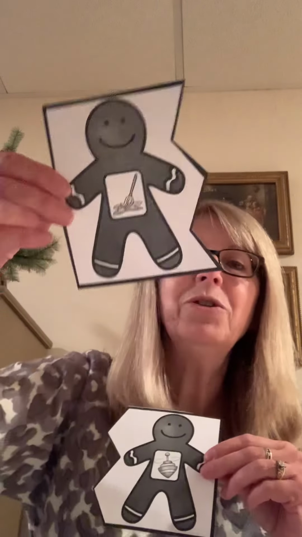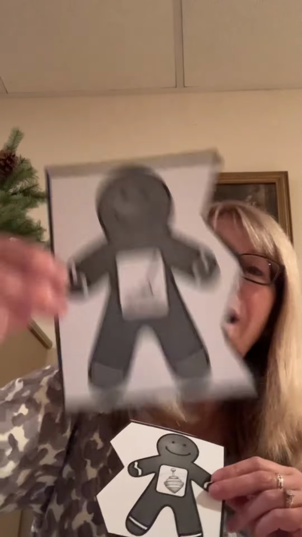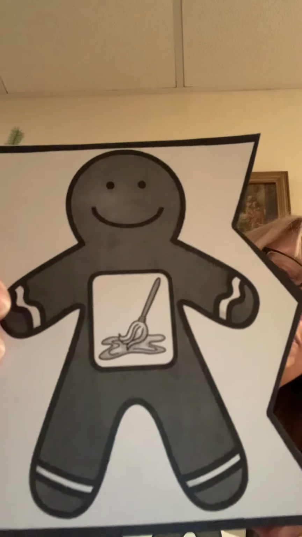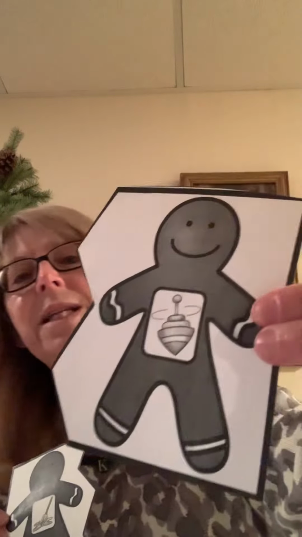Let's take a look at the other two, and then you can do some more at home. Here's a picture of a gingerbread man with a mop. See the mop? And this one, there is a top. So do mop and top rhyme? Do they sound the same? Mop, top. Only the first sound is different. Yep, that makes a good rhyme. So you can cut apart the next sheet or even a couple more because that'll make a good matching game.